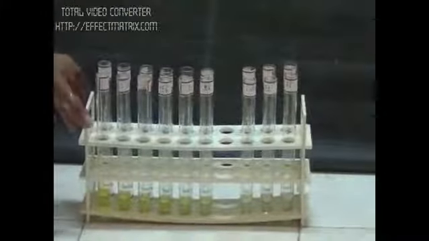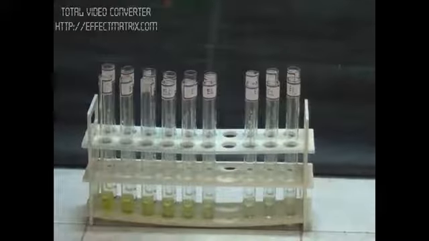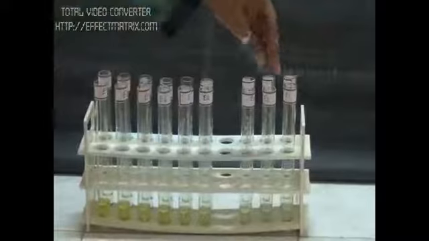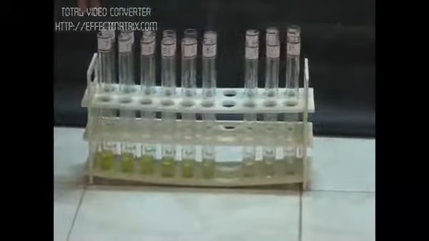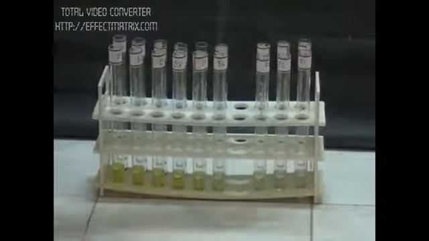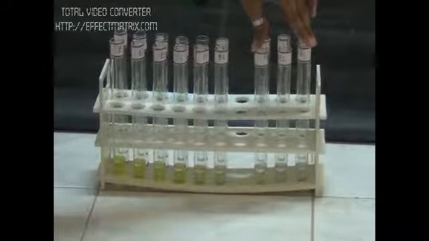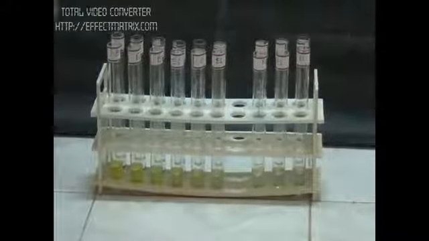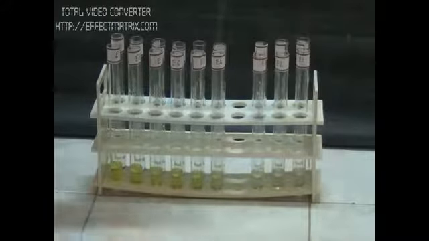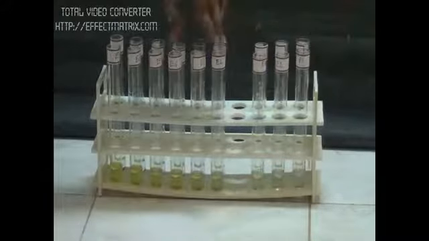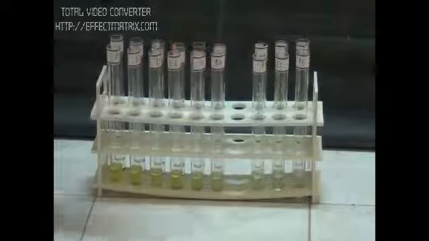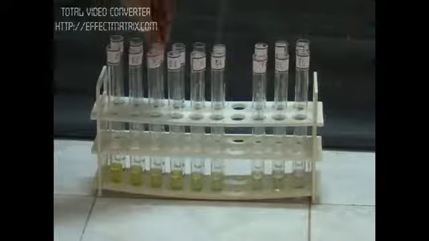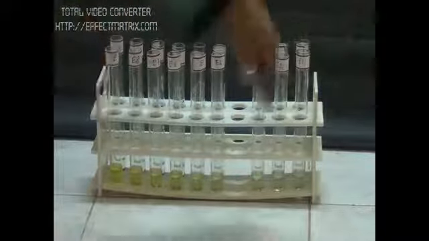So we have added 1 normal NaOH to all the tubes, and we can clearly see the color gradient increasing with the concentration of the substrate. In the first 3 tubes we have taken the 0.1 millimolar stock solution, for the next 3 tubes 1 millimolar, and for the next 3 tubes 5 millimolar, and the color is according to the concentration.